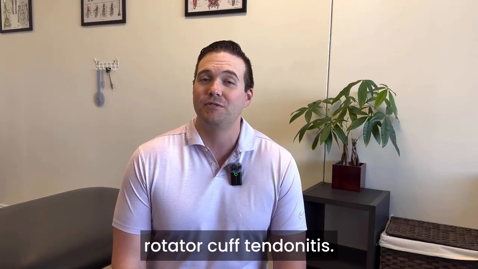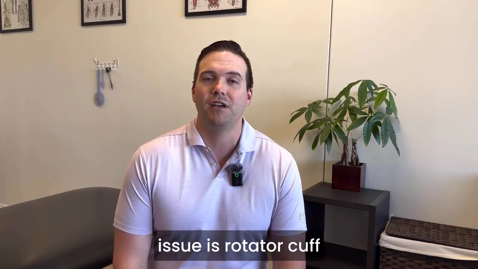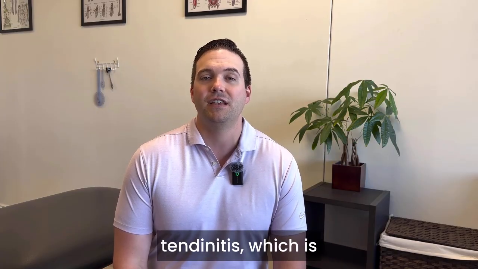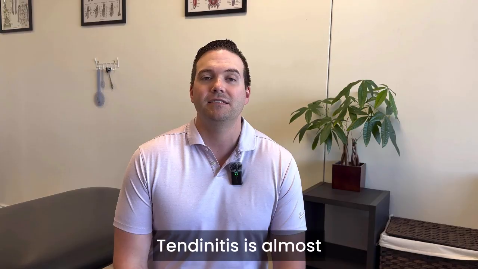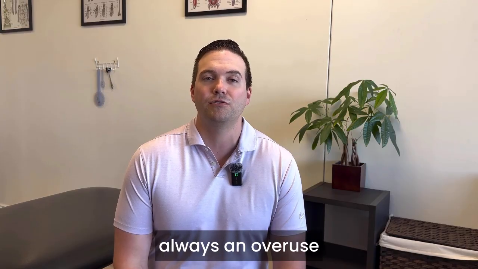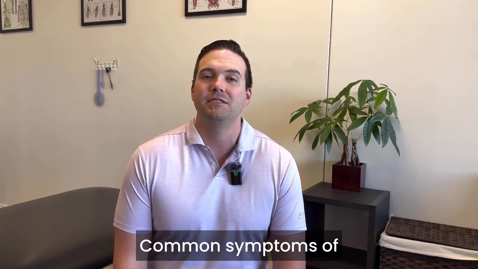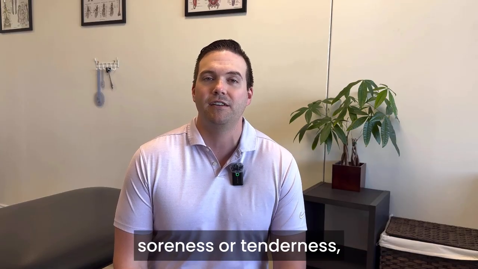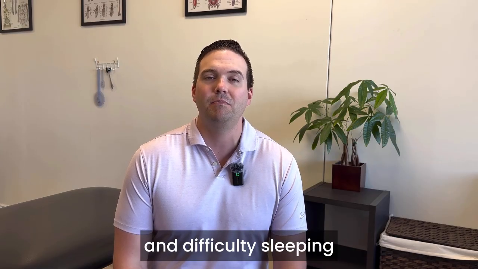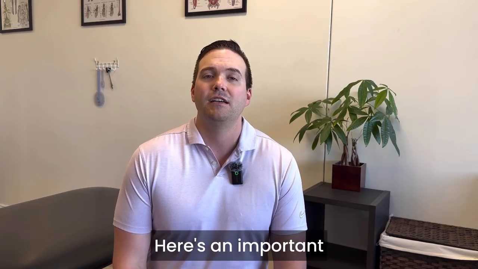Now let's discuss rotator cuff tendonitis. Another very common issue is rotator cuff tendonitis, which is inflammation of the rotator cuff tendons. Tendonitis is almost always an overuse-related condition. Common symptoms of this include pain with overhead or rotational movements, general shoulder soreness or tenderness, and difficulty sleeping on the affected side. Here's an important concept to understand.